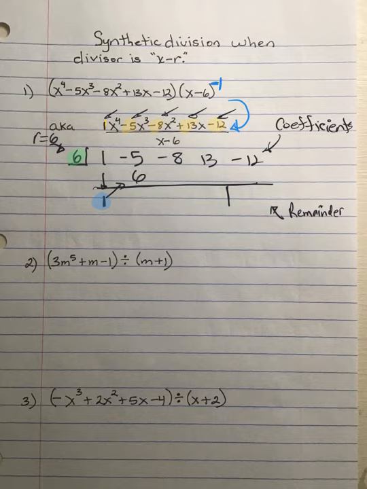And now we're going to add. We're going to put our answer, -5 plus 6 is 1. And then we're going to go back and multiply 6 again times this 1. So 6 times 1 is 6. And then we're going to add. So it gives me -2.